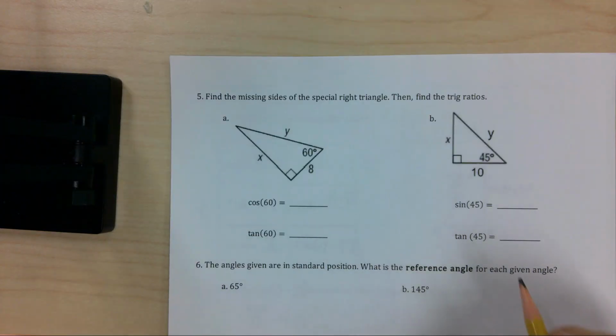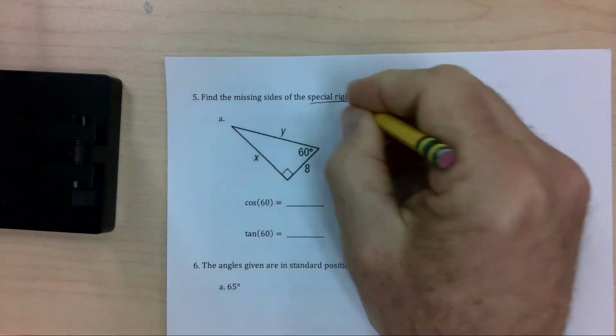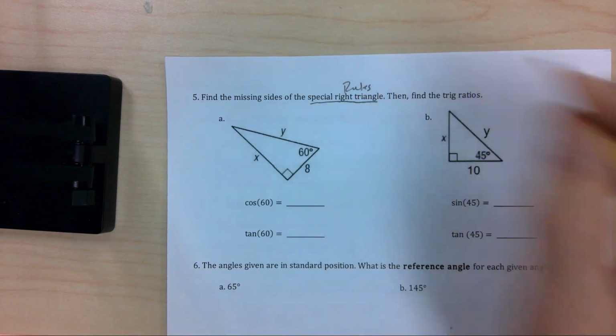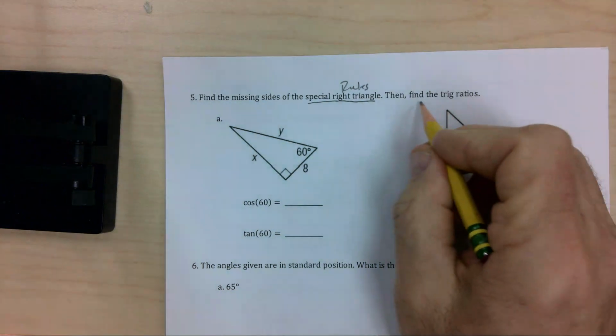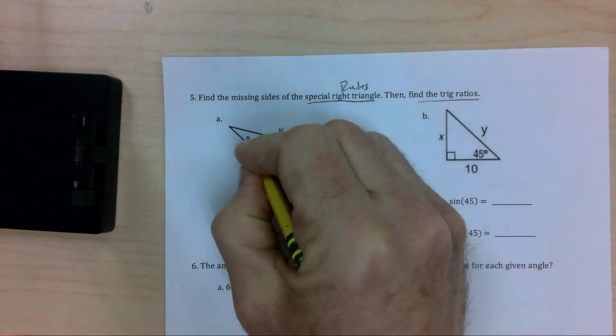Okay, so this one says find the missing sides of the special right triangle. That means we've got some rules that we should have memorized. Then find the trig ratios. Well, notice we got a 60 here and 90 here. That means this is 30.